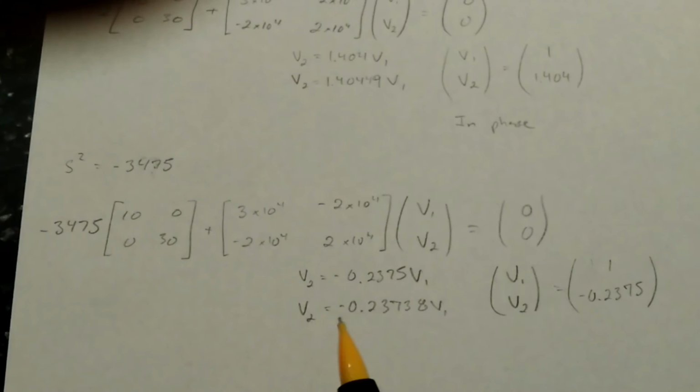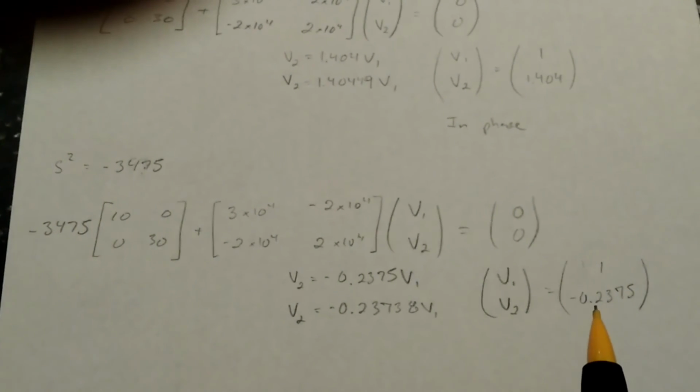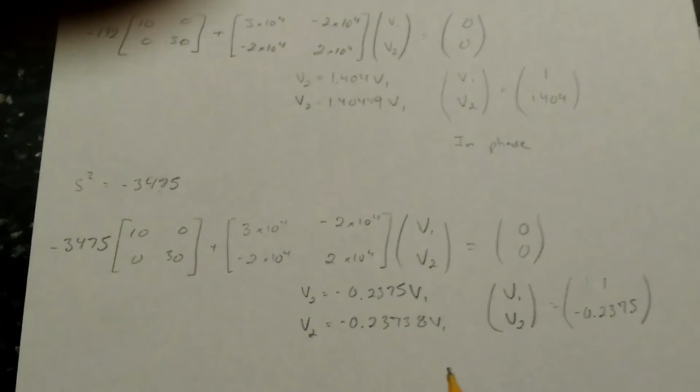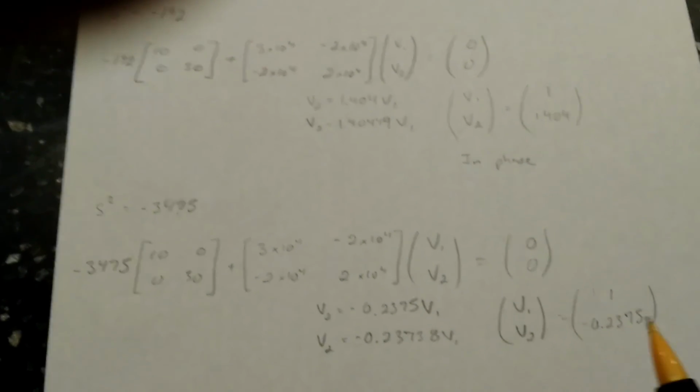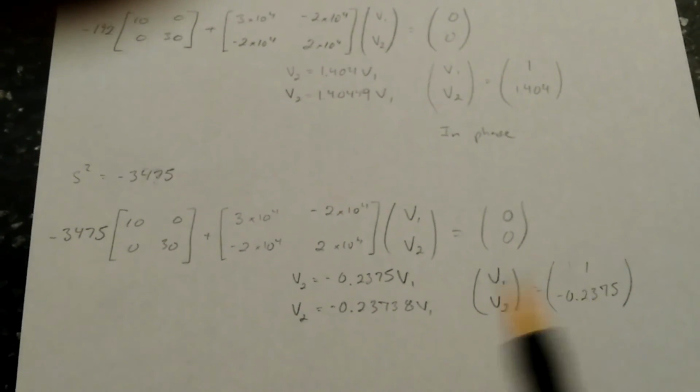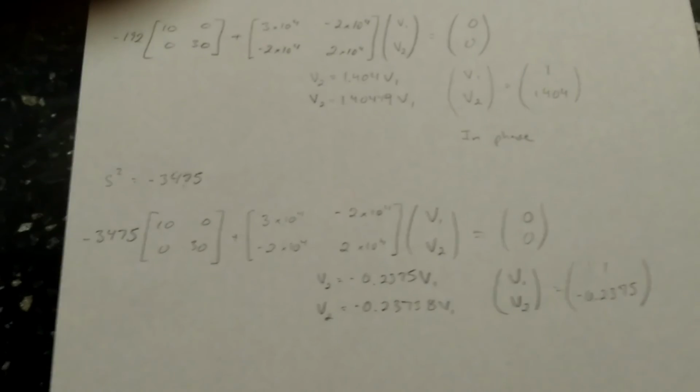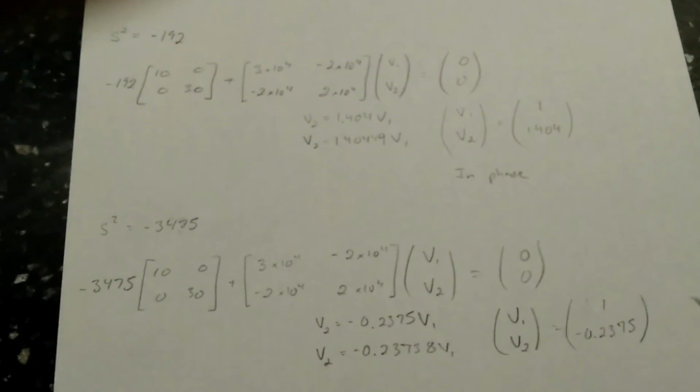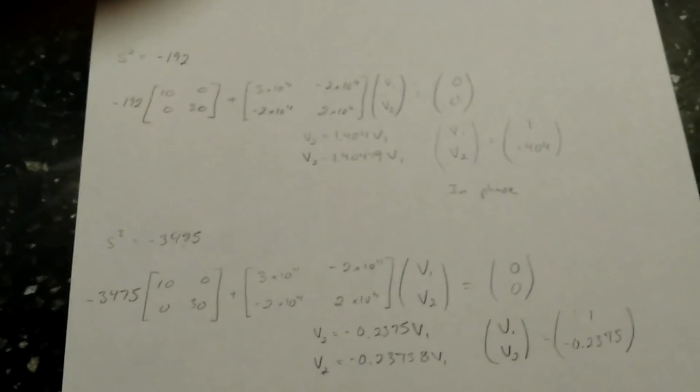So if that was a 1, V2 would equal negative 0.2375, and that is actually out of phase, which I didn't write on here, but those are your modes. And hopefully this helped you. Thank you for watching.